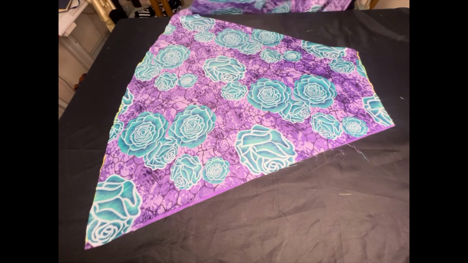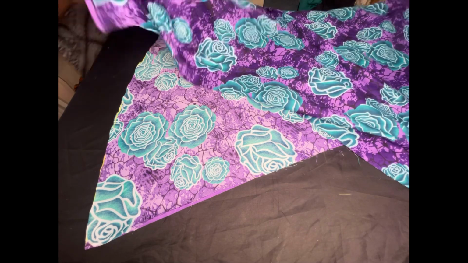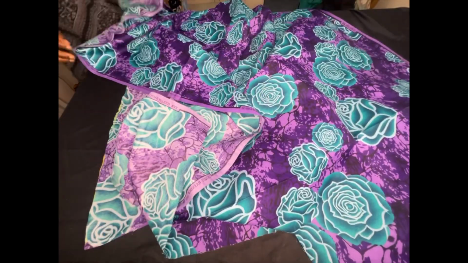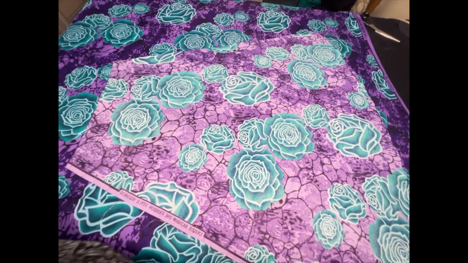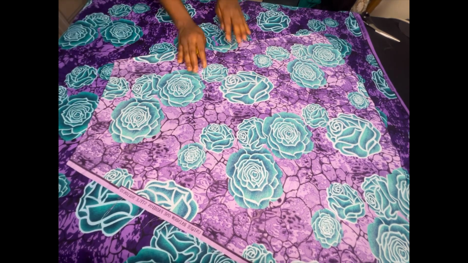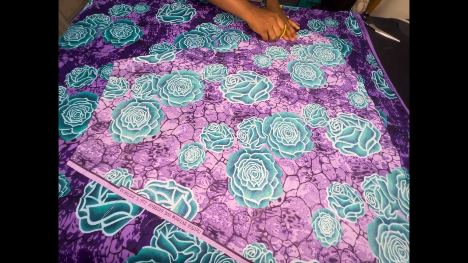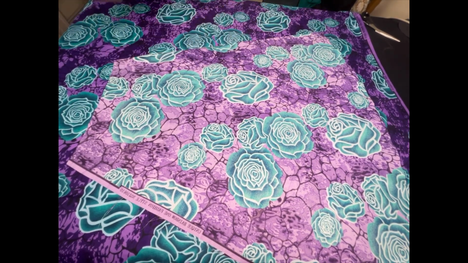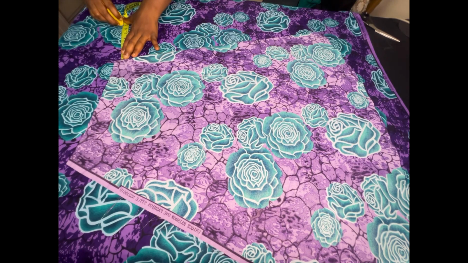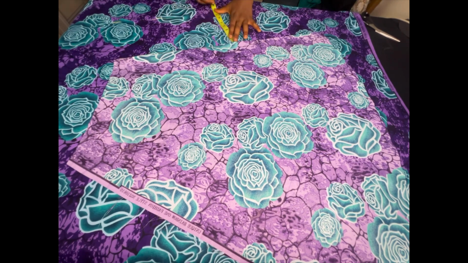Now that I've gotten the back piece, I'm going to be placing it on top of another fabric to cut out the front piece. And the difference between the front and the back is the extension. Remember, I added an extra 7 inches to get my wrap. So since this is a wrap, I'll be doing the exact same thing. So I'm adding an extra 7 inches, just like I did for the upper part of this dress.